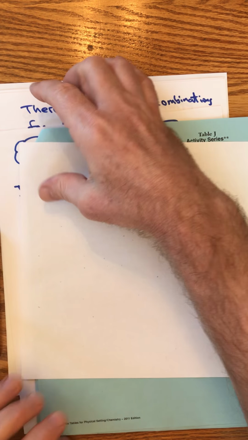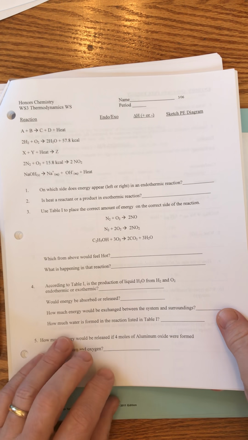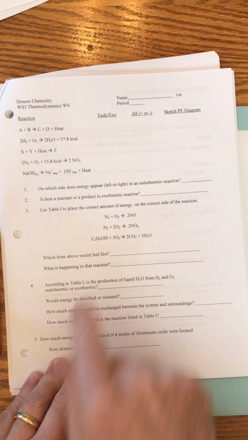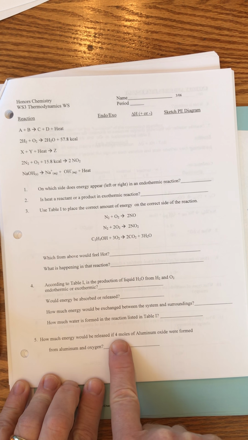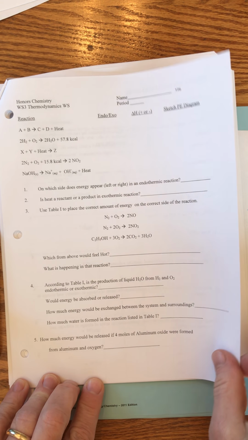Okay, so you're going to have to do some stuff like that on worksheet 3, placing the energy on the correct side of the equation here. And then there are questions like down here at the bottom. What if you had 4 moles? Yada, yada, yada. There's a little bit of that.